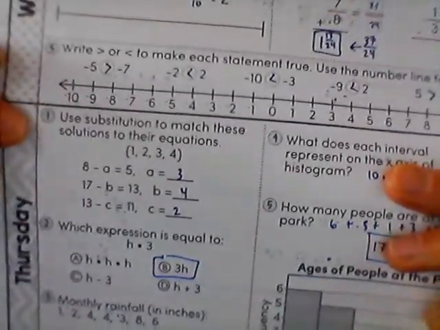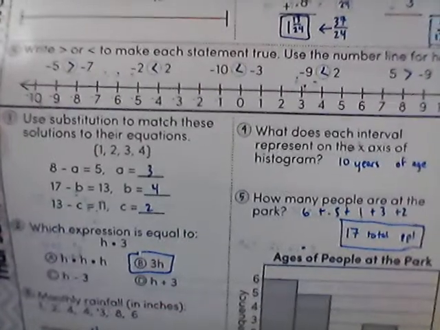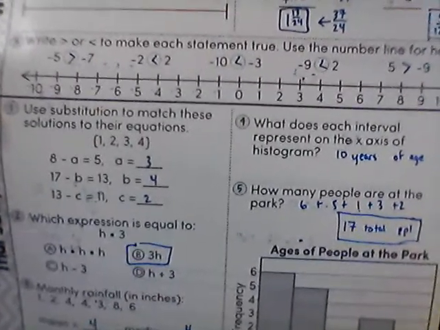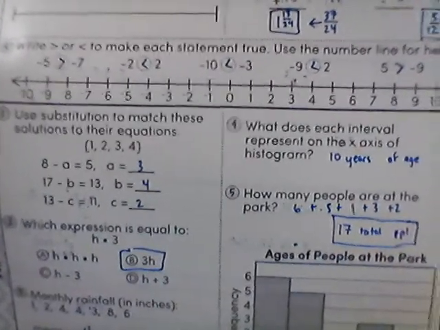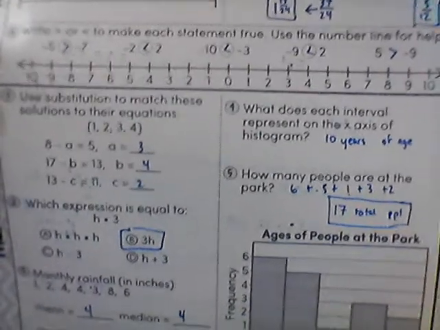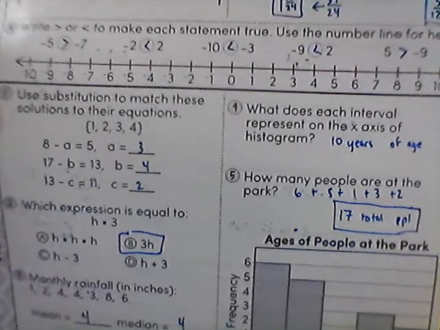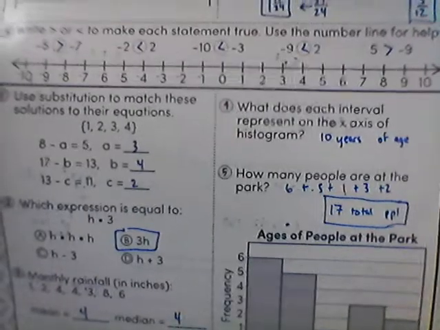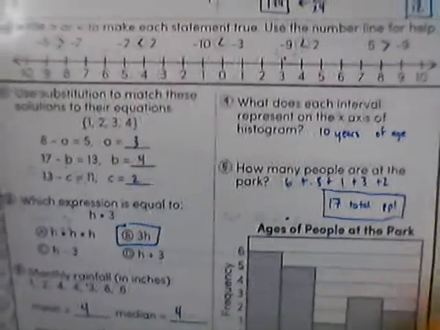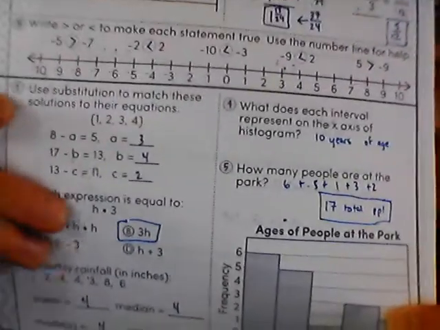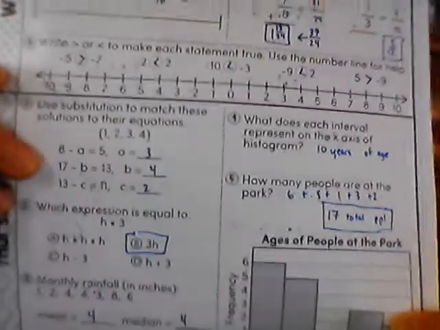Number 1 down here where it says Thursday, use substitution. So A, of course, 8 minus what equals 5, 3. 17 minus what equals 13, 4. And 13 minus what equals 11, 2. Okay, simple enough. Which expression is equal to h times 3?